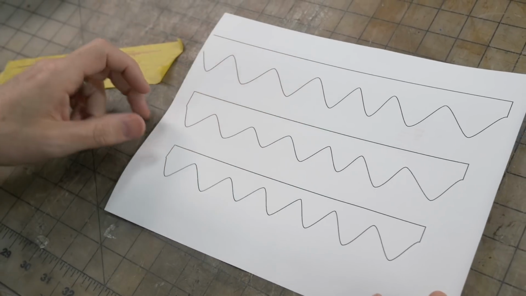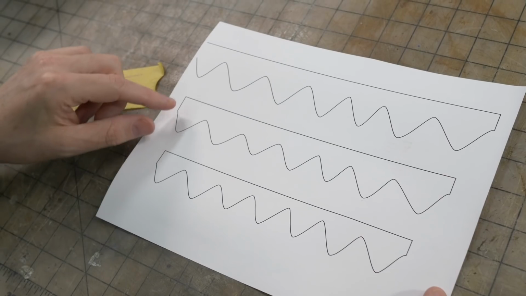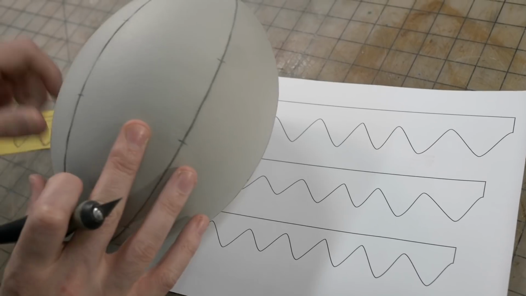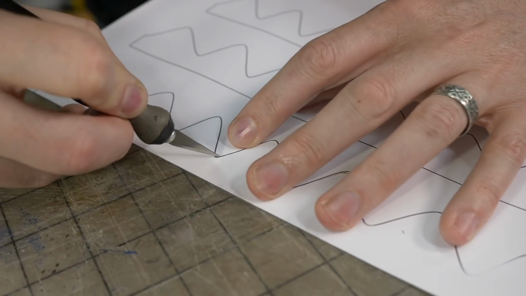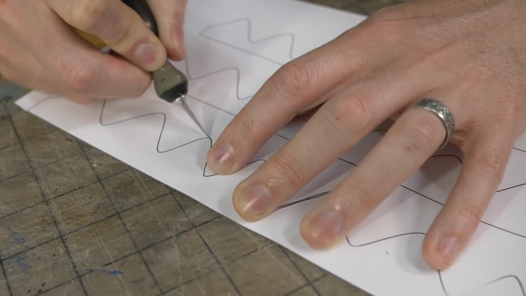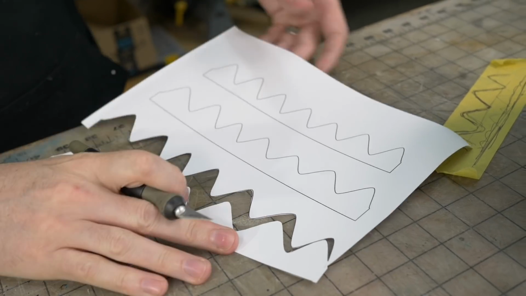I quickly traced everything in Inkscape just to be able to repeat the pattern a bit, and I also made 3 different sizes. I figured as we go up the egg it'll get smaller, but I'm gonna cut one of these out first to test and make sure that it looks right before I commit to cutting out a whole bunch of these. There we go.